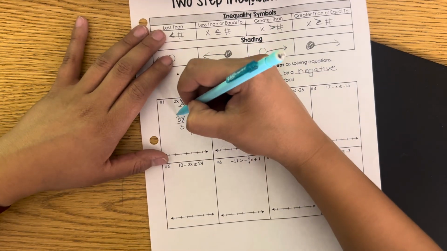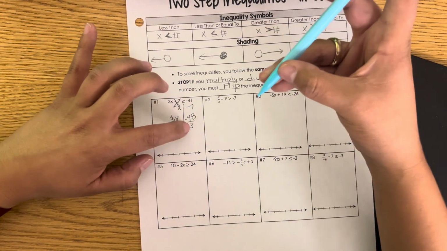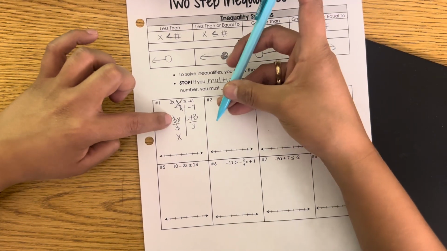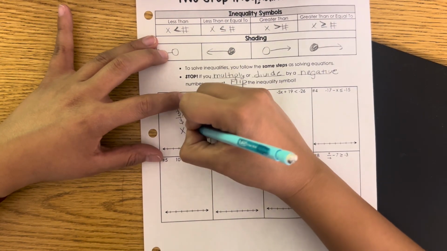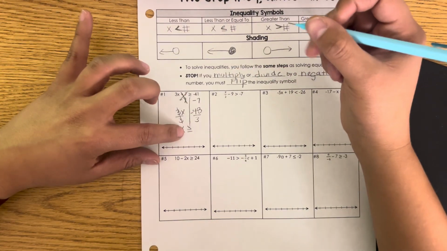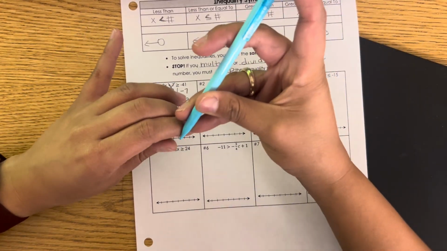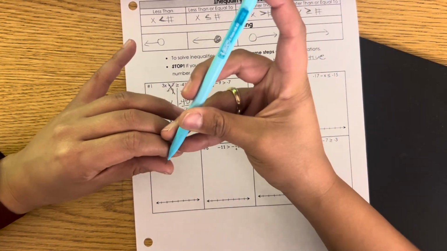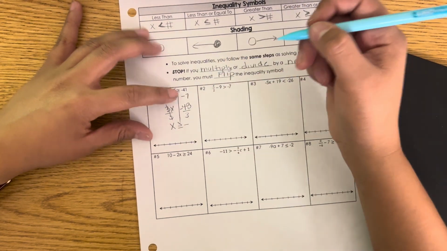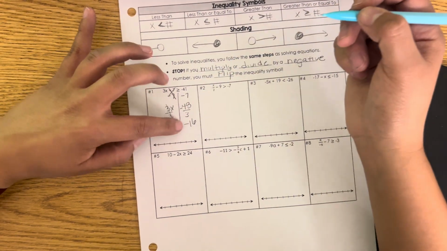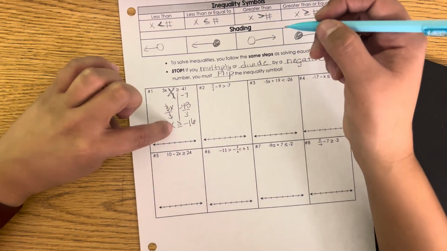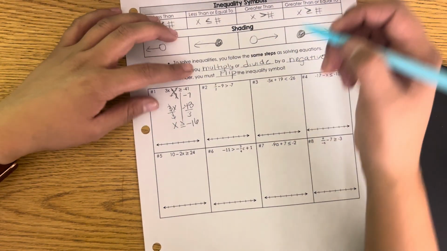And since I'm dividing by a positive, or the number next to the variable is positive, I do not flip my inequality, so it's greater than or equal to, stays the same. A negative divided by a positive is a negative, so remember those rules. And 48 divided by 3 is negative 16. Now, my variable's on the left, so I do not have to pancake it, and let's go over what kind it is.